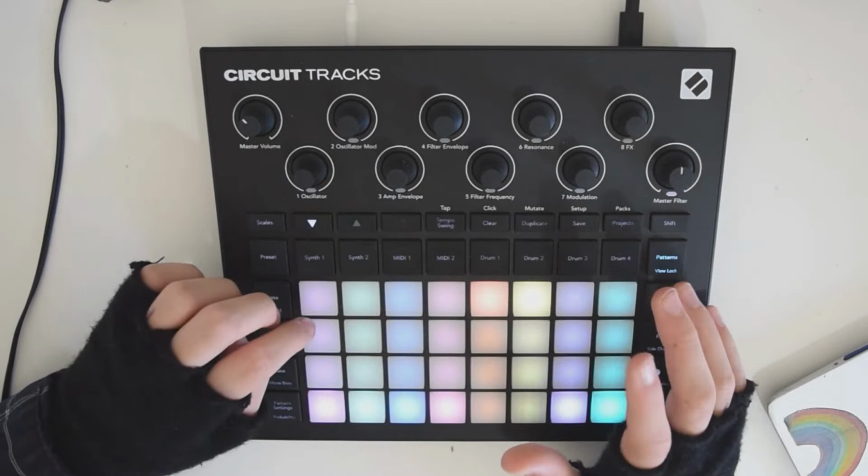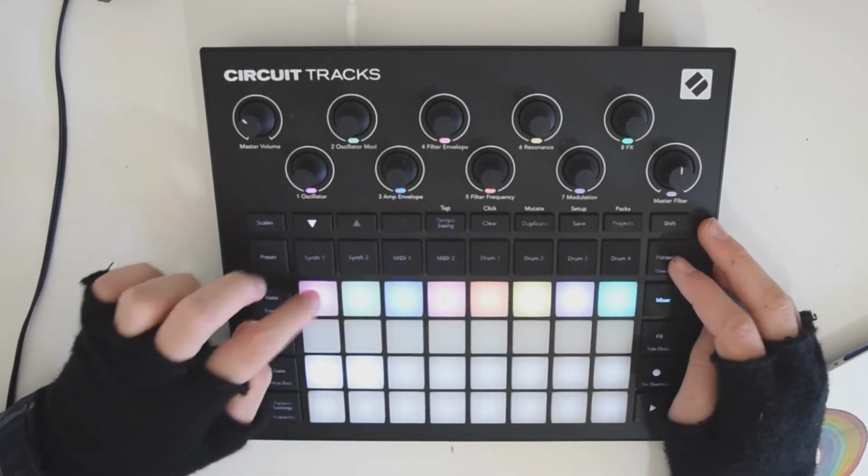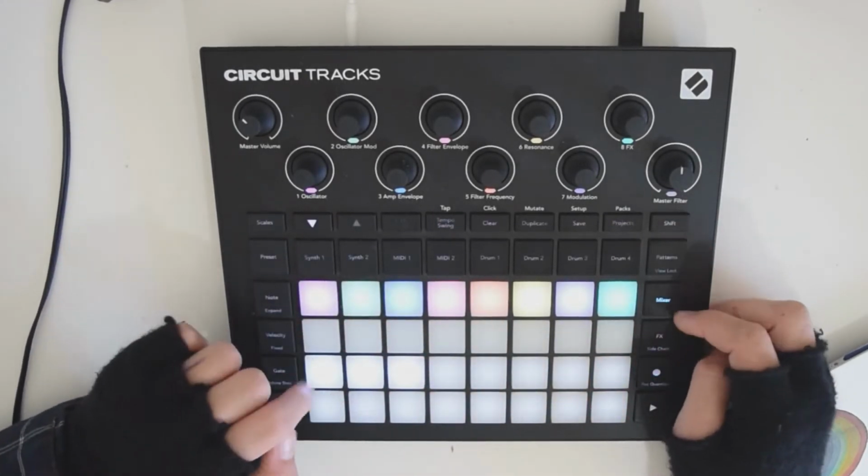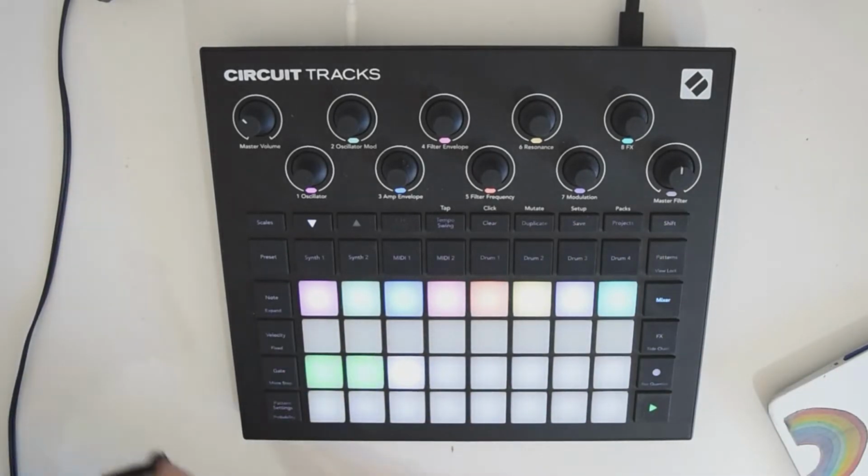So then let's say we want to introduce the hi-hat and then the bass line. We can create 3 scenes and go through our song sections just by pressing these buttons.